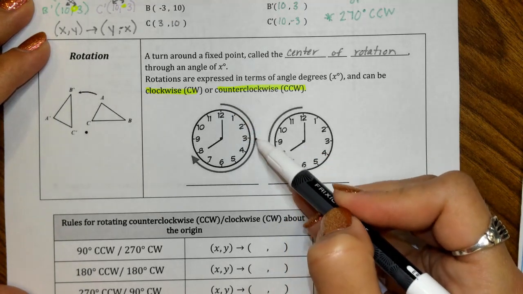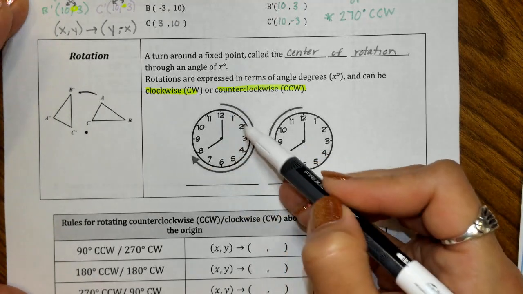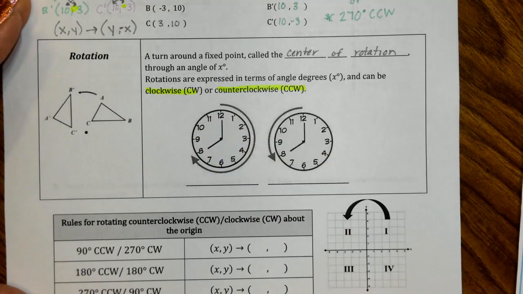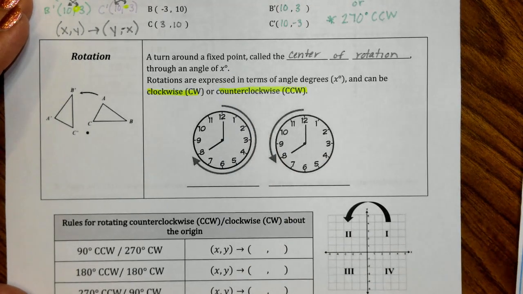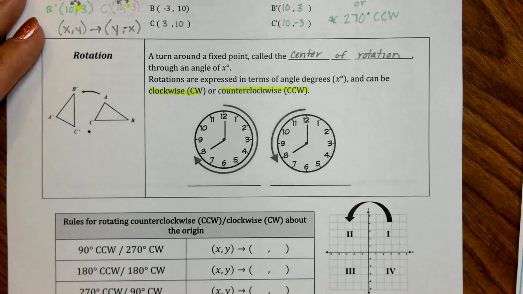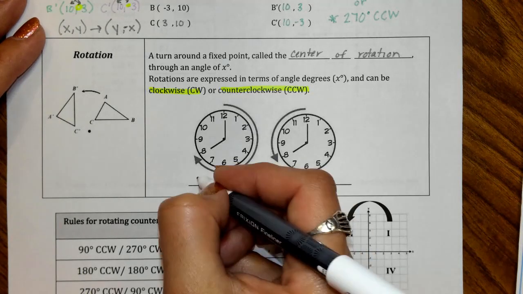Okay, we start at 12, we go in order, 1, 2, 3, 4, the way the clock moves. Guys, look at the clock. Look at that red second hand and see which direction it's moving. That is the way the clock goes. That is clockwise.